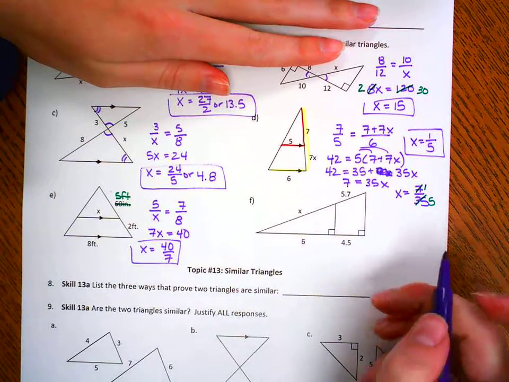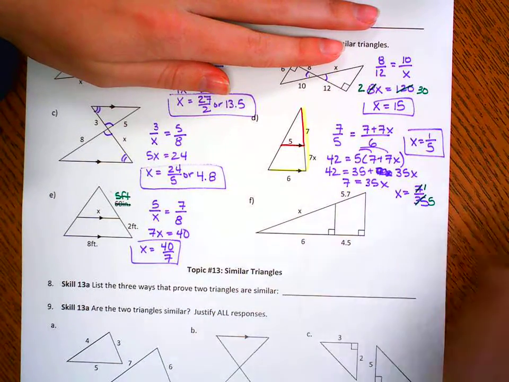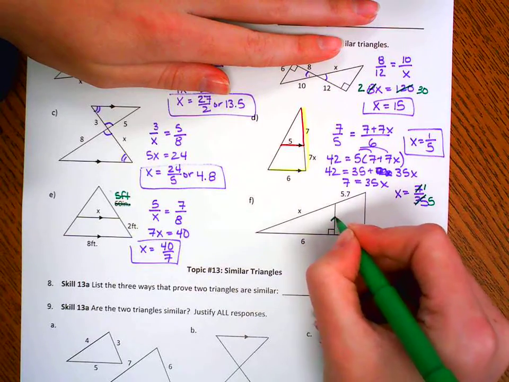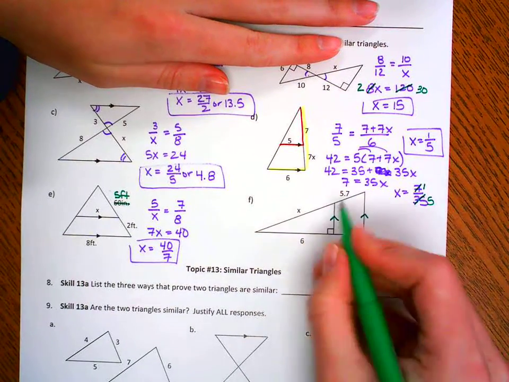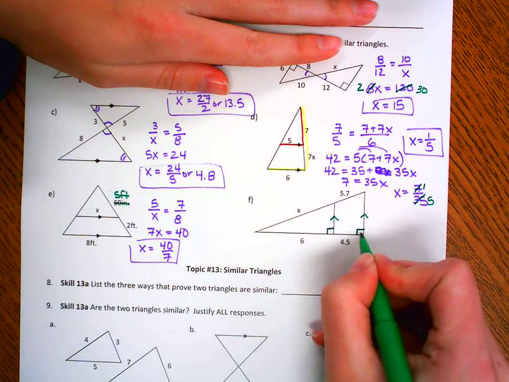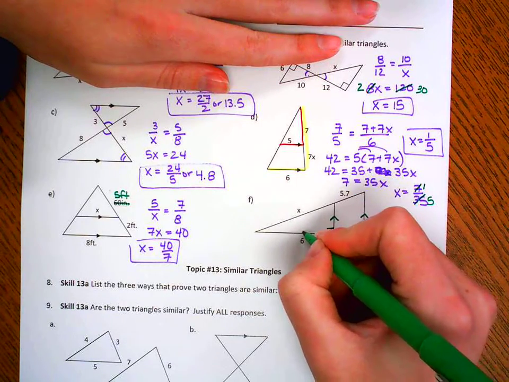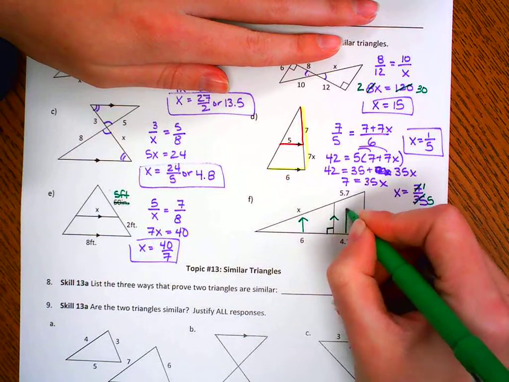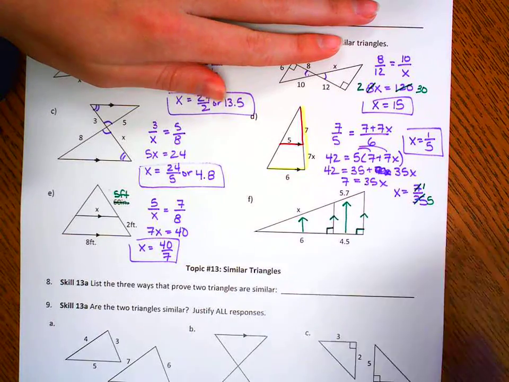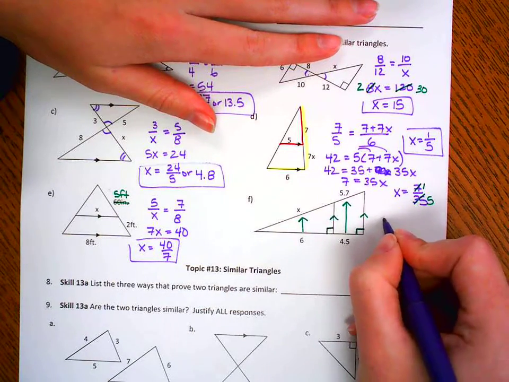Over here, there's a couple ways you can set this up. Because these are parallel lines, we know they are because of the converse of the corresponding angles postulate. Because the corresponding angles are the same, we can say that 6 over x is the same as 4.5 over 5.7. So why don't I set it up like that for the first time?